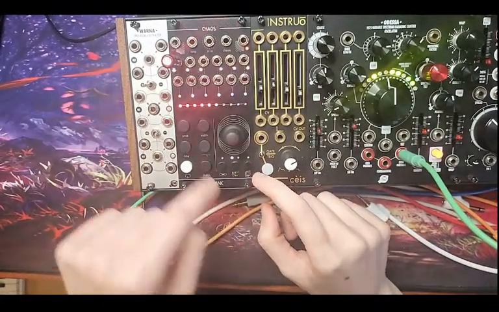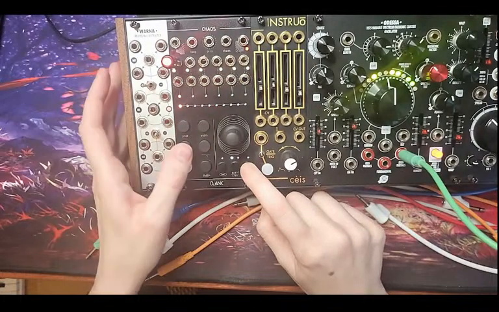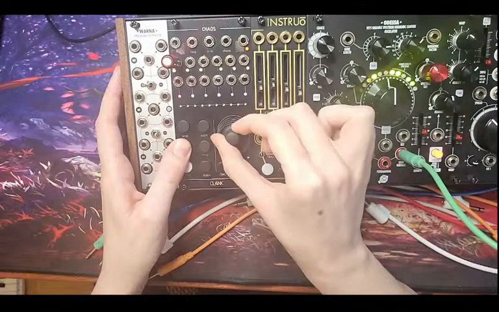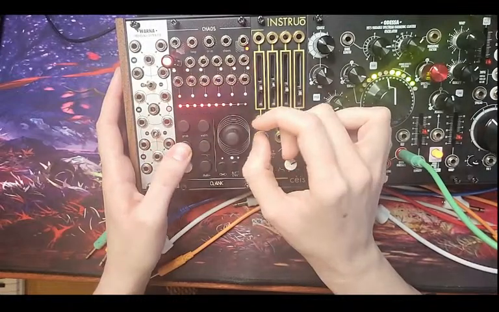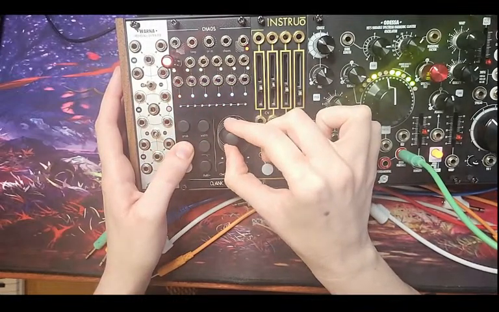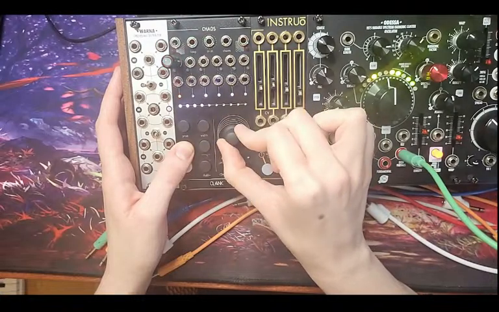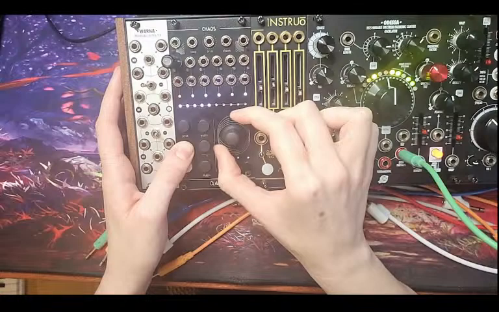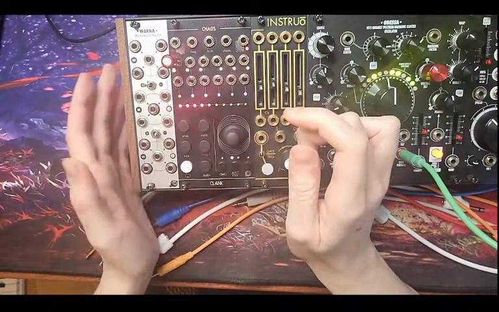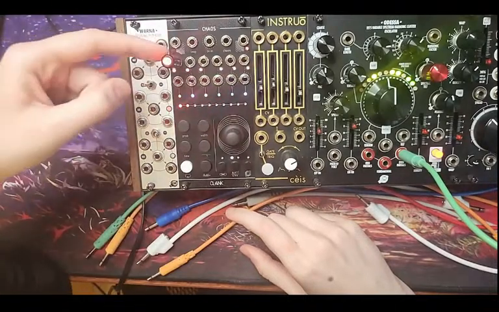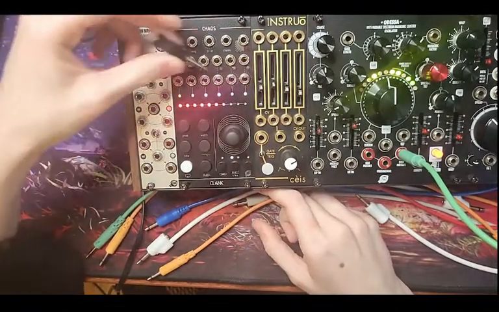So I think I need to do this. Let's see. Interesting. You can see that now it's somehow getting slower over time. So this is just sending me a trigger, all of the upper row.